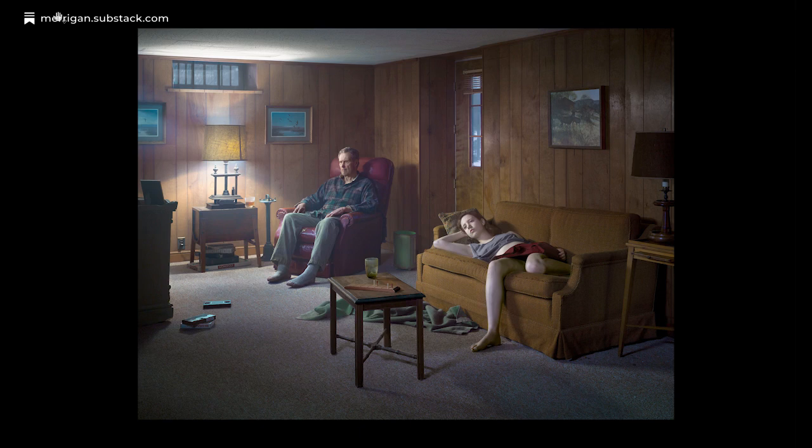The skin tone of the girl. The haggard face of the older man. He seems cold. She seems warm. They're together but not.